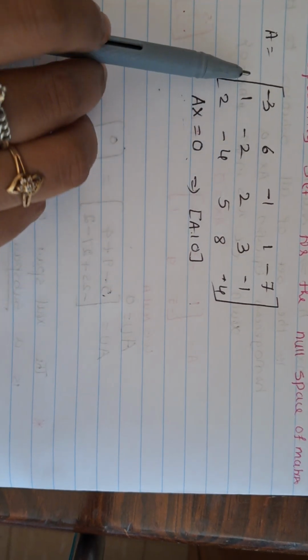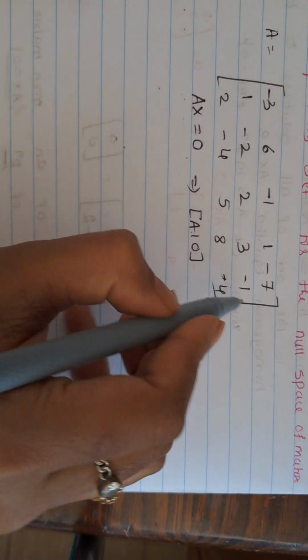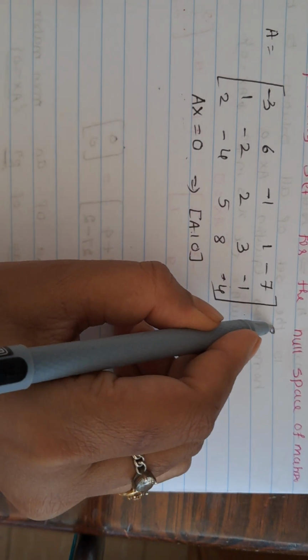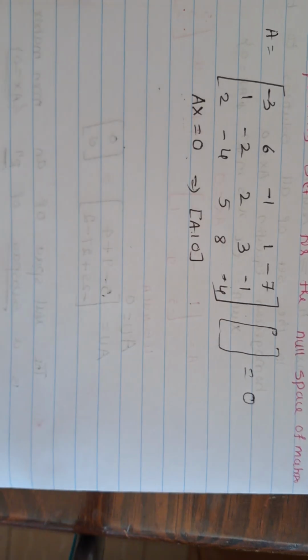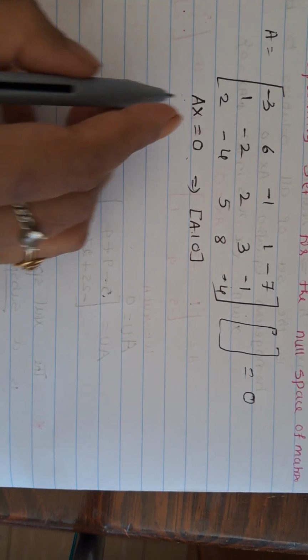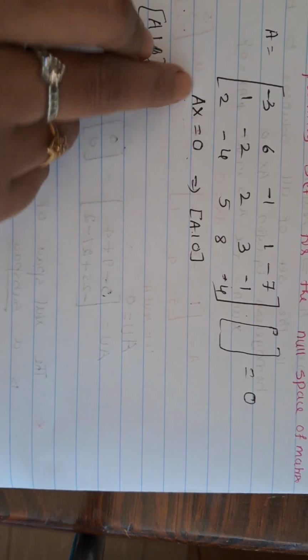So here, as you know, I'm going to use this matrix now. I have to find some x such that when I multiply this matrix with x, it gives me a value equal to 0. That is the whole idea. So now let's start by augmenting with 0. So that's what we will get.